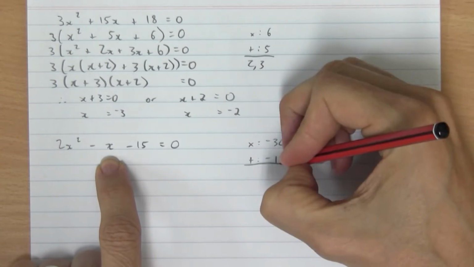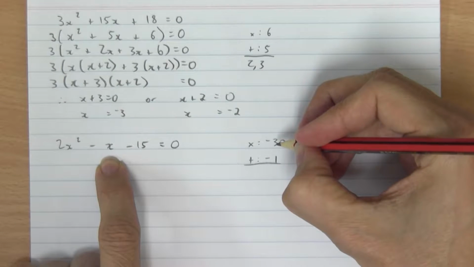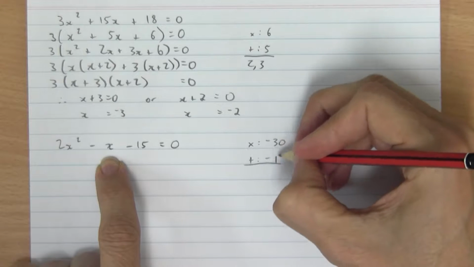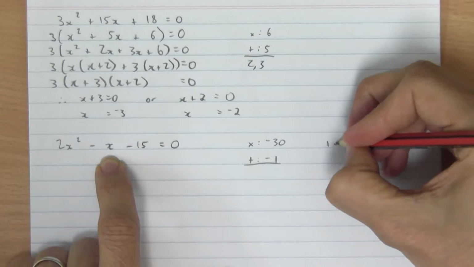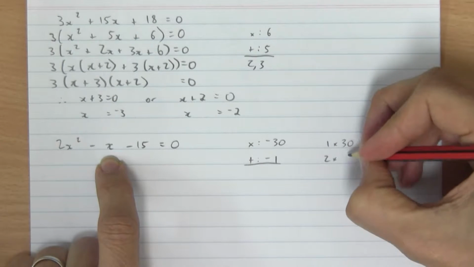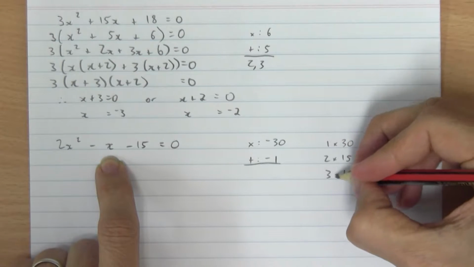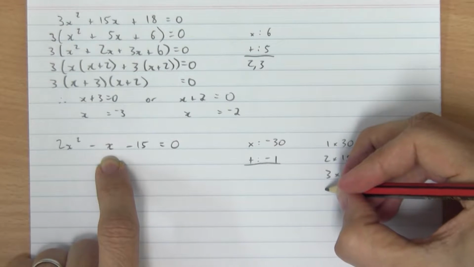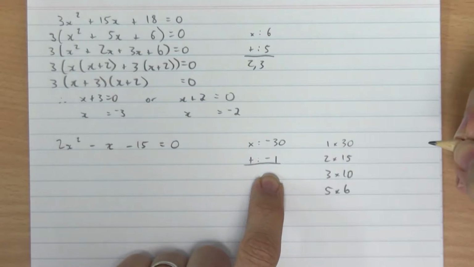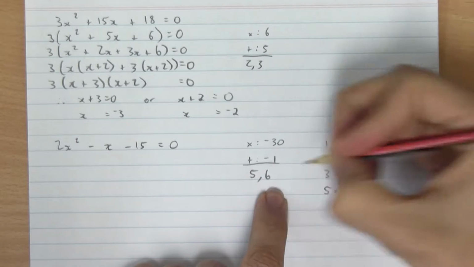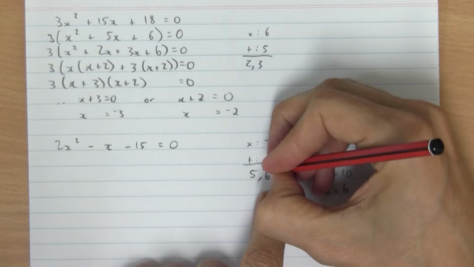Well, the product is negative, which means I need different signs for the two numbers. So they have to differ by 1. Again, if you get stuck, 1 times 30 doesn't work. 2 times 15 doesn't work. 3 times 10, they differ by 7. I need 1. 4 won't work. 5 by 6. Aha. The numbers are 5 and 6. I need a negative sum result, so the bigger number must be negative.